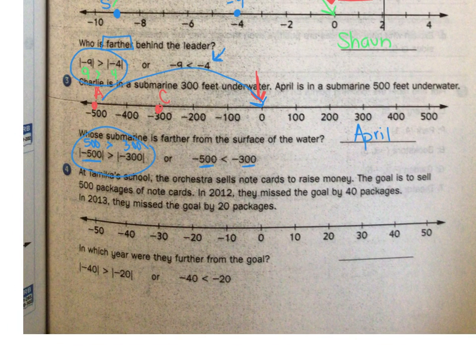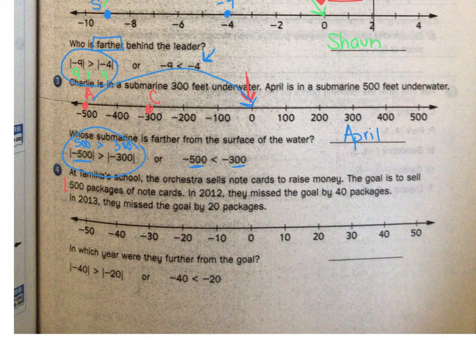And finally, the last one's a little tricky. They did a fundraiser. The goal was to sell 500 packages. They missed the goal by 40 and by 20 in 2 different years. Now, typically, we would write this as a number line, and I think this is what makes the most sense. Our goal is 500 right here, right? They were 40 short, so that means they sold 460. We could plot 460 right here in 2012. Then, the next year, they were 20 short, so that would be 480.